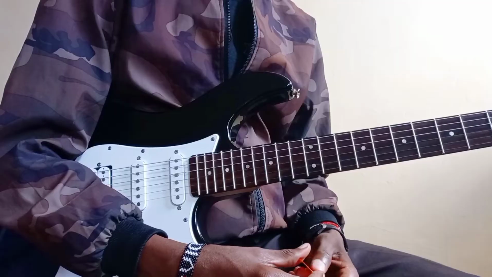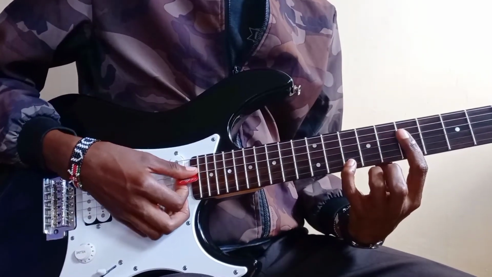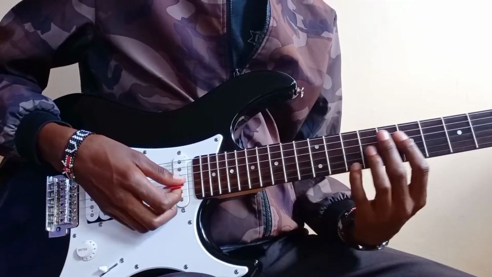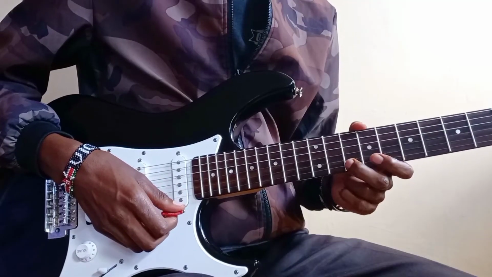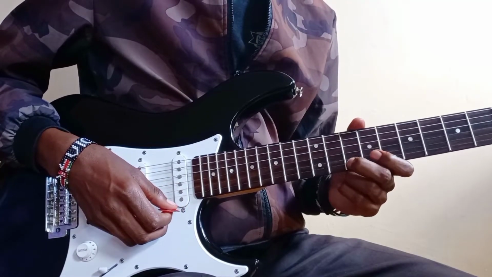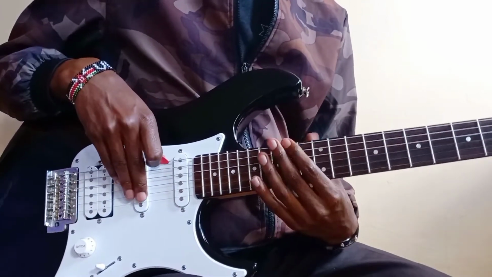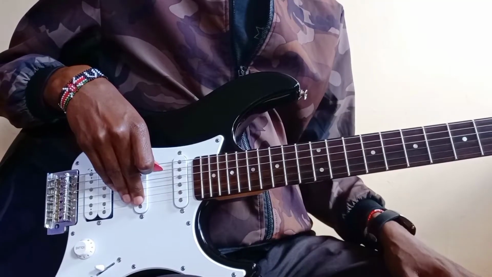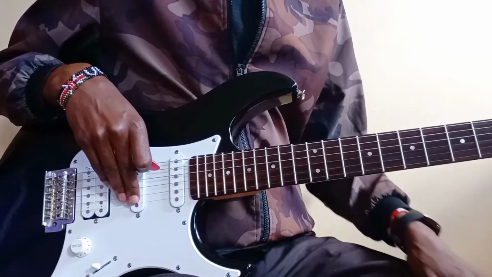So for this class, let's stick to the key of D. So that's D. I'm in the key of D. This note on the first string, that's D. So we'll be concentrating on that key, although we could pick any, but we could do D for now for this class.